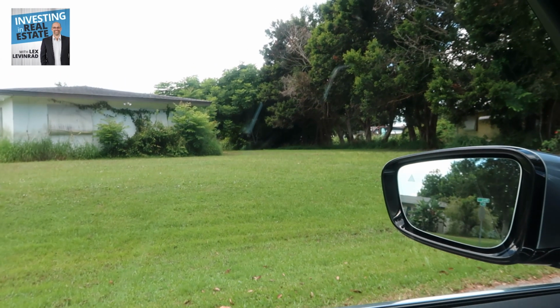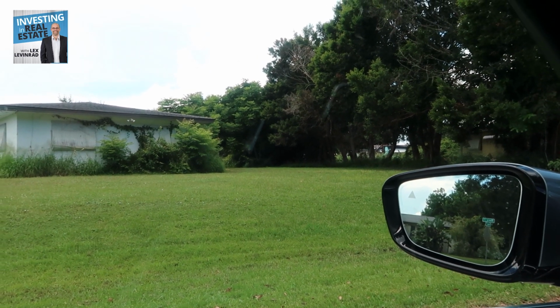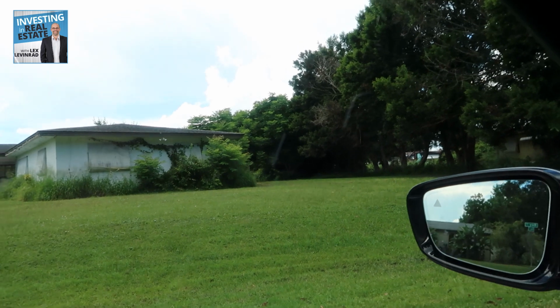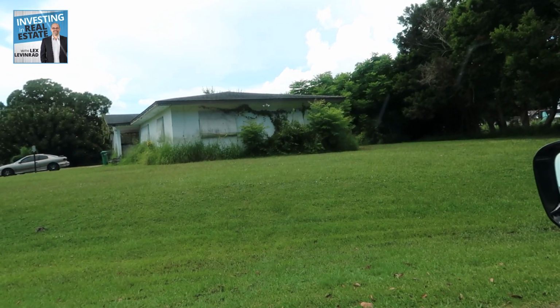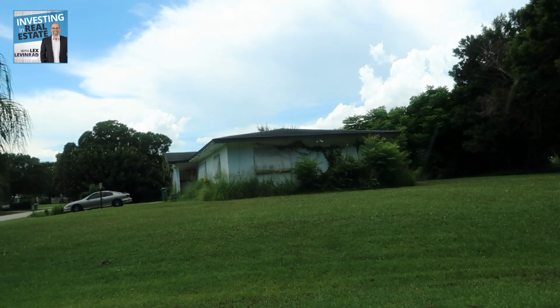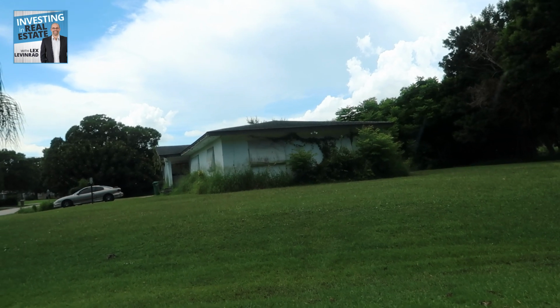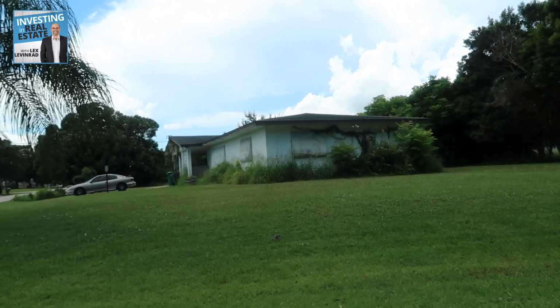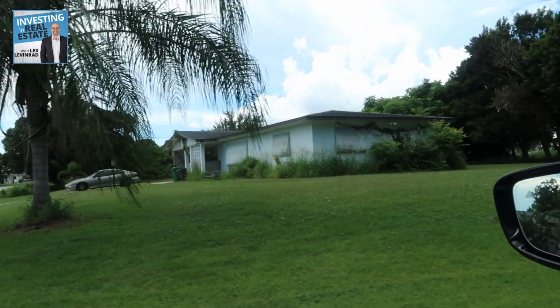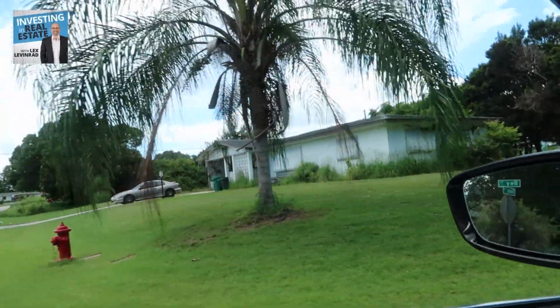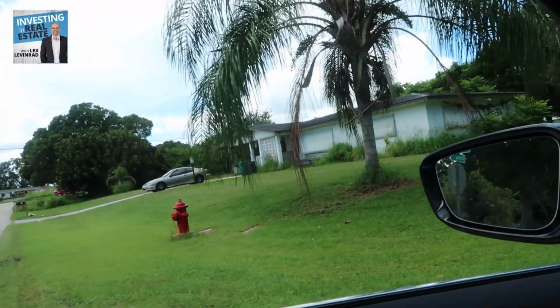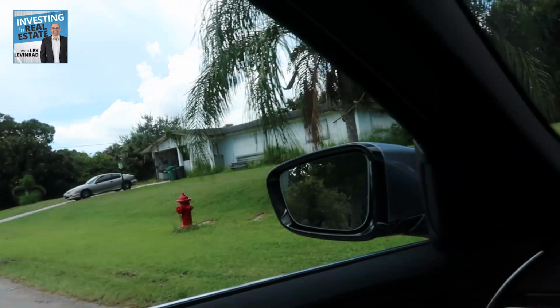There's a property right there. You see this? This is a little unusual, because this house has hurricane shutters all around the house. That's something I'm going to take a look at. It's unusual, and there's also a car in the driveway, which is a little unusual too. Let's go ahead and back up, just make sure I'm still on the road and not driving into anything.